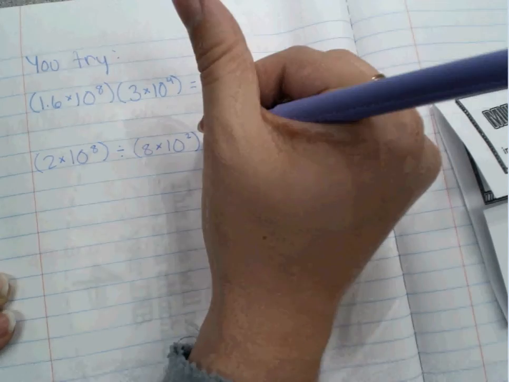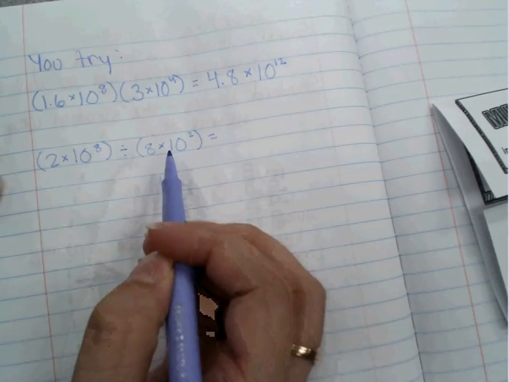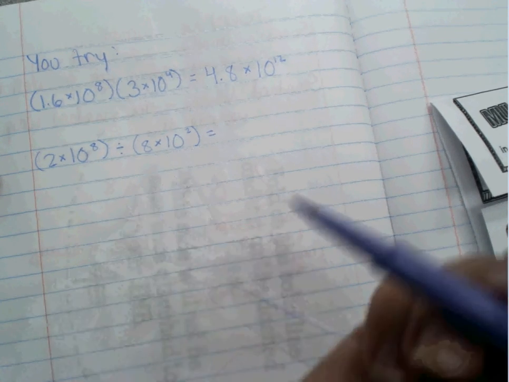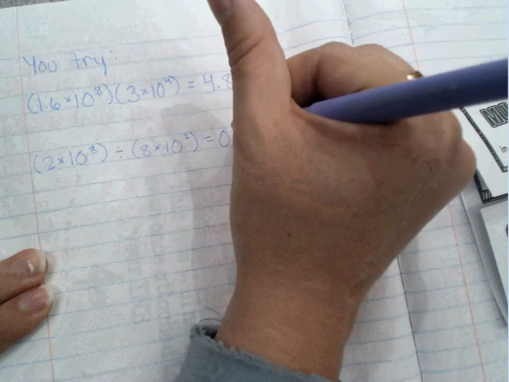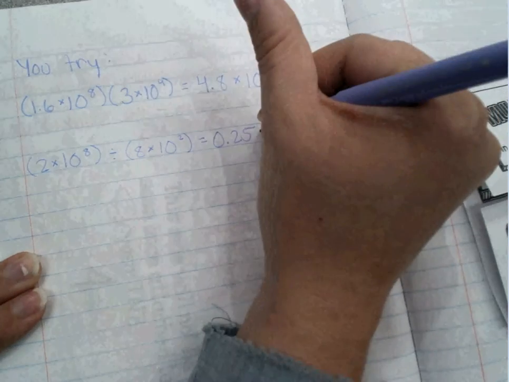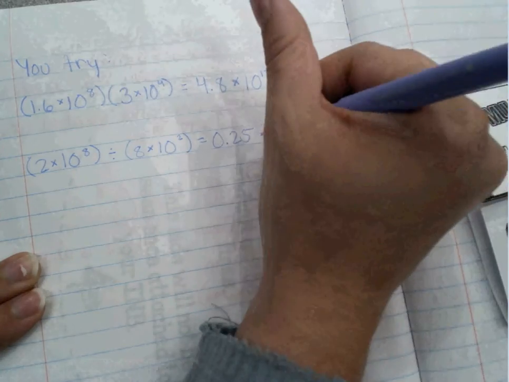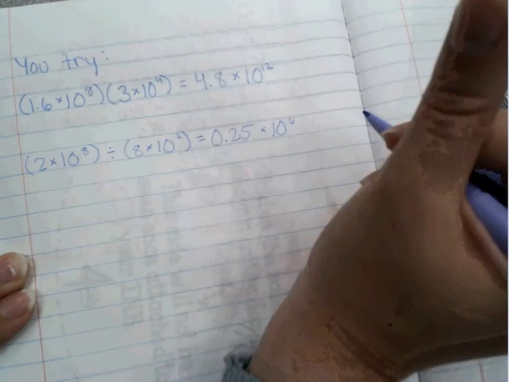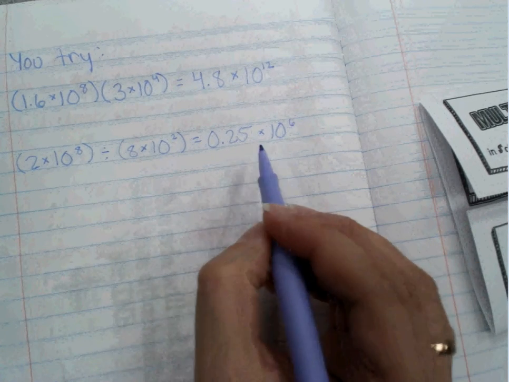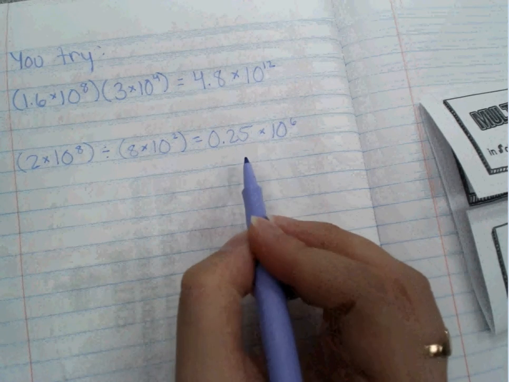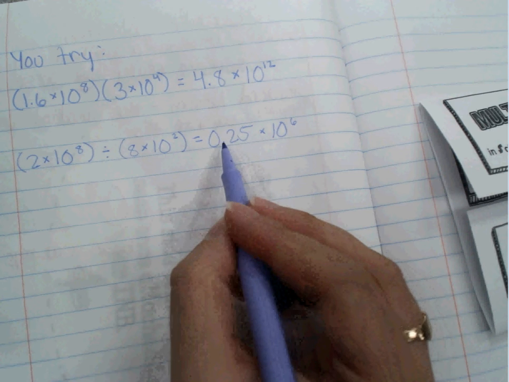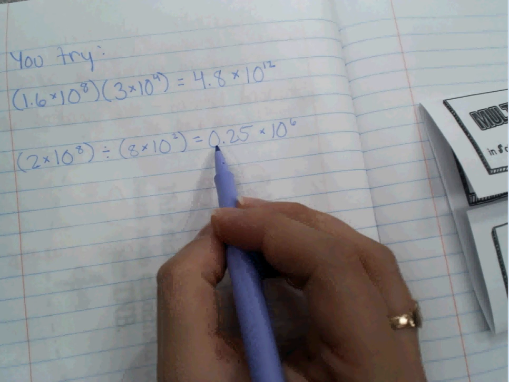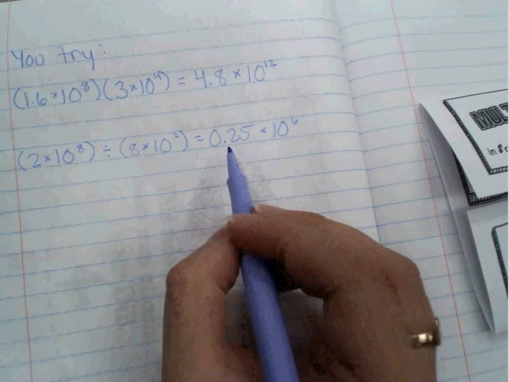Now when we do division, same sort of thing. We just want to divide the constants. So 2 divided by 8, if you did that by hand or used a calculator, we would get 0.25, times 10 to the 8 minus 2, 6th power. Now, this is where we have to make sure it's in scientific notation. This isn't correct scientific notation because there is not a number to the left. It's not between 1 and 10; it's less than 1.